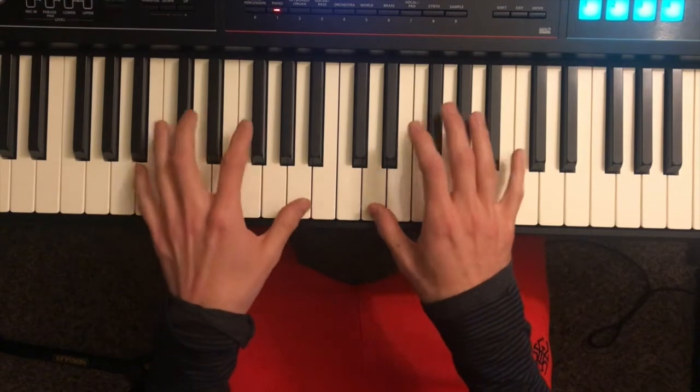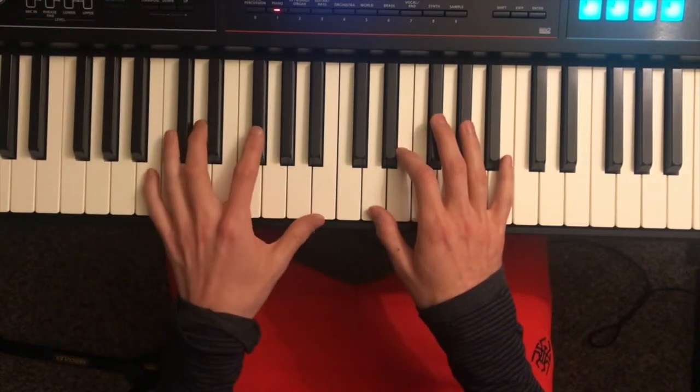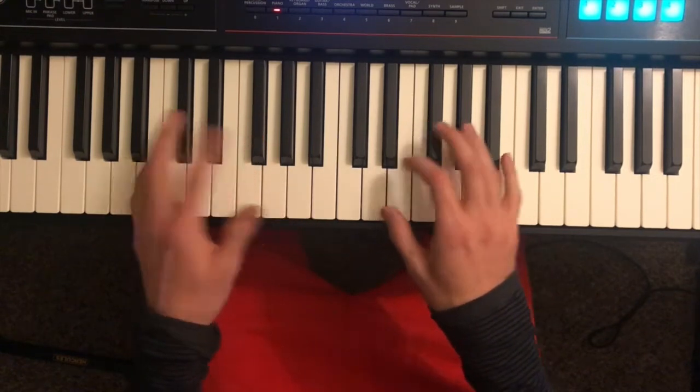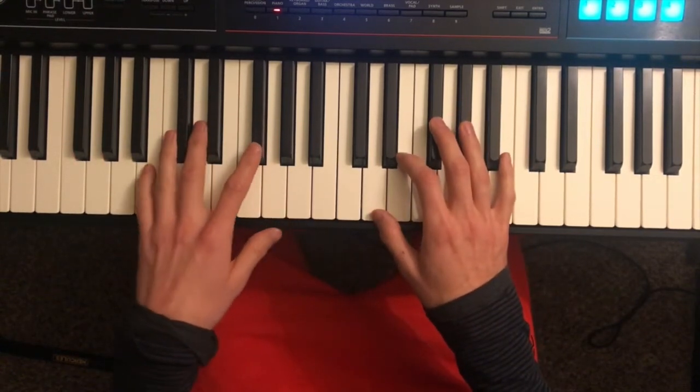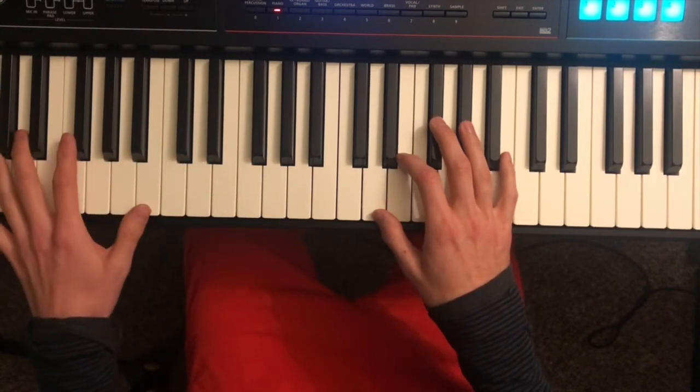You can also check out the fingerings that I'm using. If you've never heard it, or if you just want to get a good feel for how it goes, just take a listen. So here it is. You can follow along with the sheet music, which you can download below.